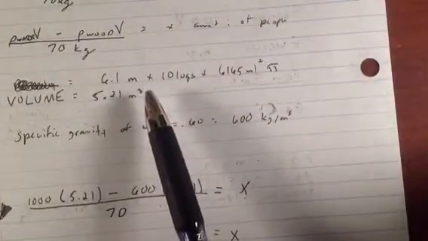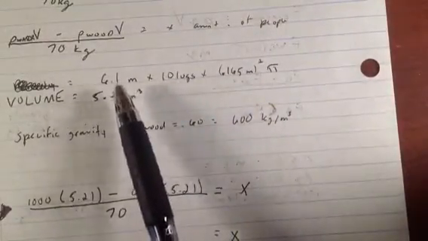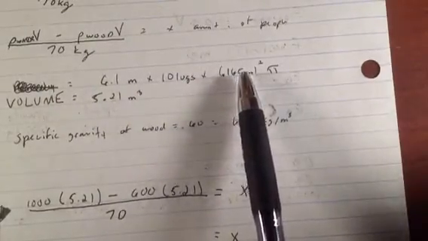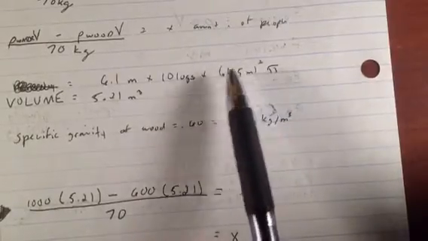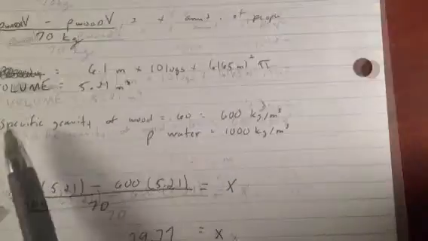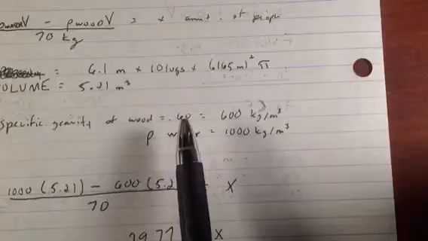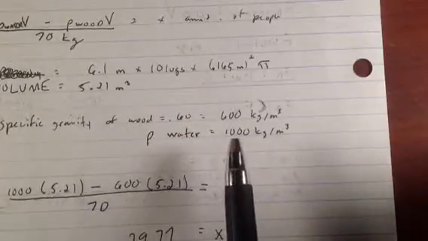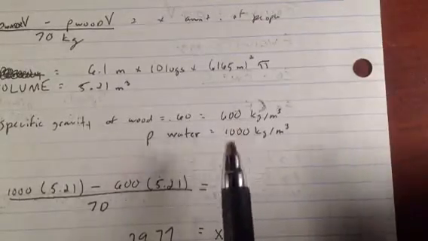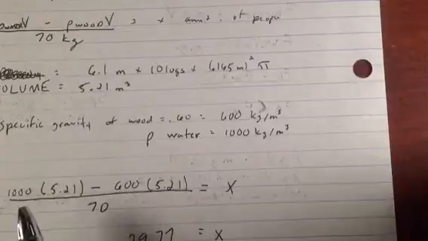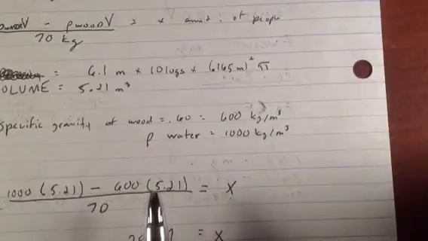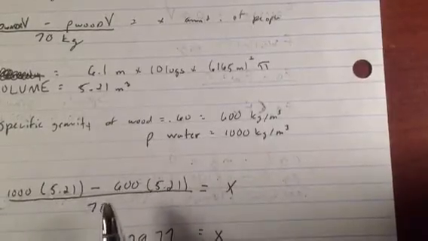It's a little out of order, however, still 10 logs times 6.1 meters length times 0.165, which is the radius, meters squared pi, will give us our volume of the raft, which is 5.21 meters cubed. Here, moving along, the specific gravity of wood is 0.6. We know that the density of water is obviously 1,000 kilograms per meters cubed, so thus this would make it 600. And coming down here, what we have is 1,000 water minus 600 times 5.21, which is the volume of the raft, divided by 70.